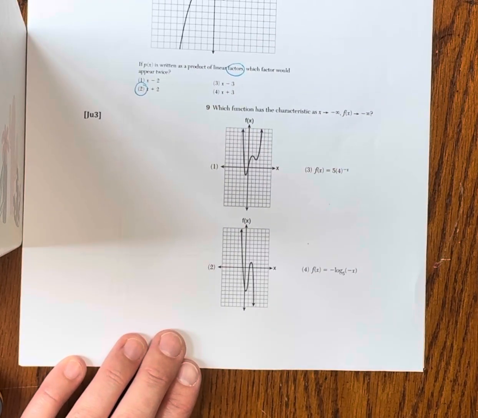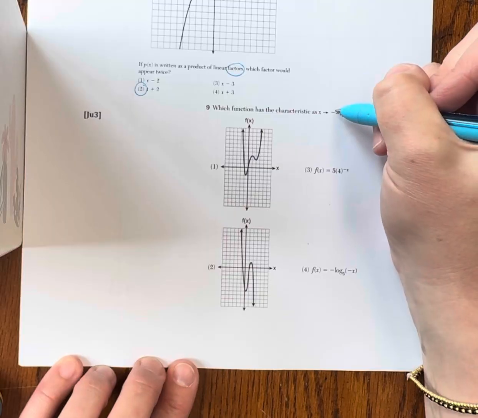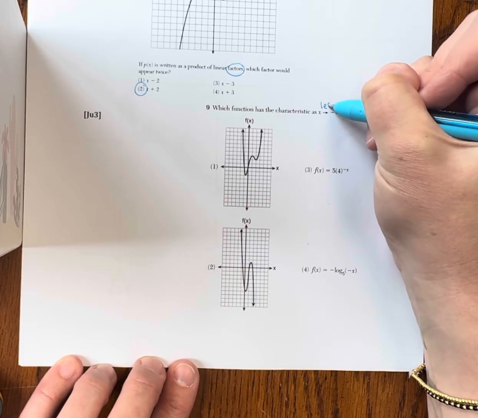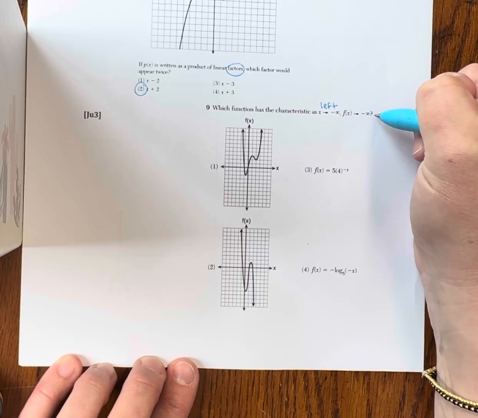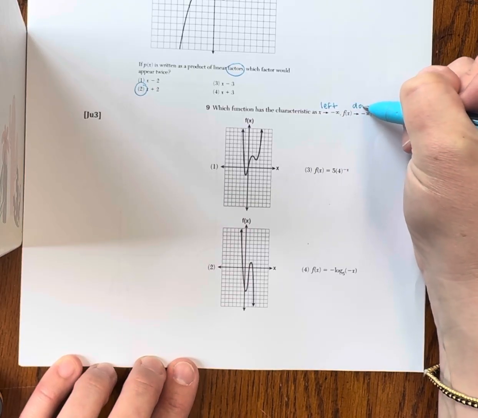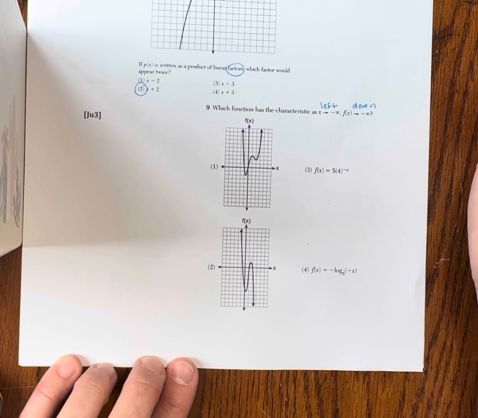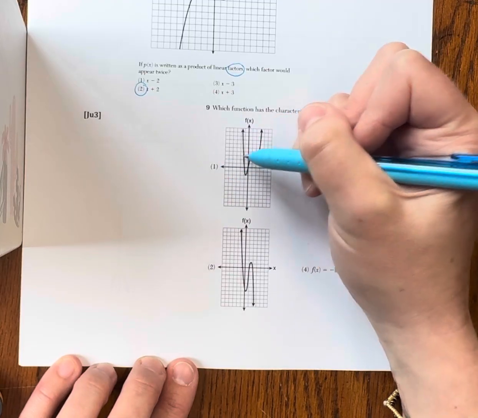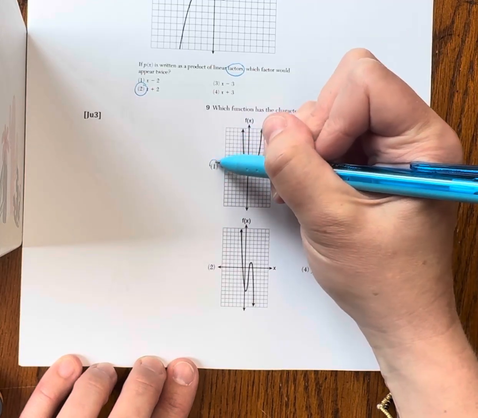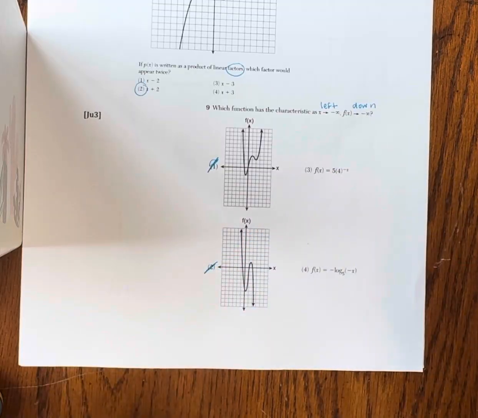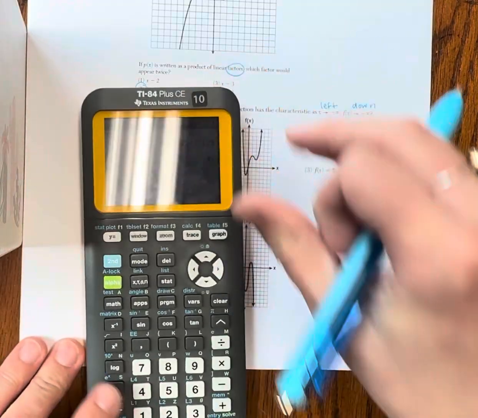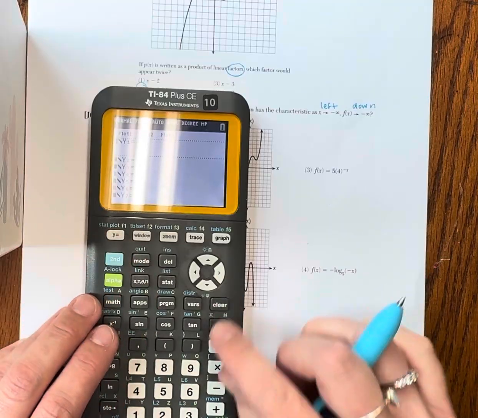Number 9, which function has the characteristic that as x approaches negative infinity, that's the left side of the graph, f of x goes to negative infinity, so it's pointing down. So on the left side of the graph, it points down. This is not happening. The left side of the graph points up. Oops, not on number 1. The left side of the graph also points up on this one. So it's got to be one of these other two, but let's graph them to figure this out.